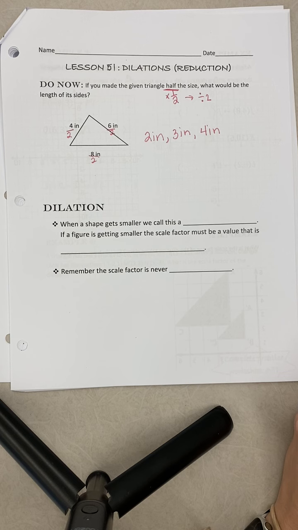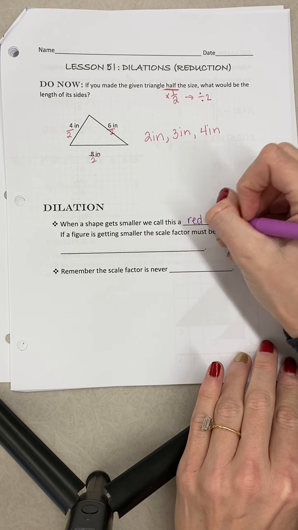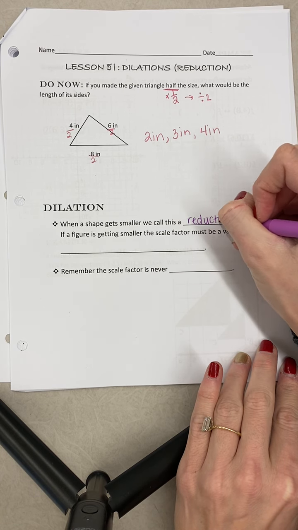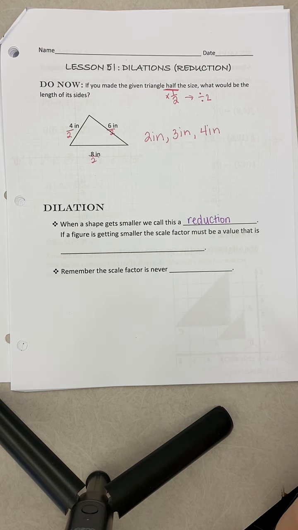So when a shape gets smaller, this is something we call a reduction. So if a figure is getting smaller, the scale factor needs to be, well, think about it. What would make something smaller?